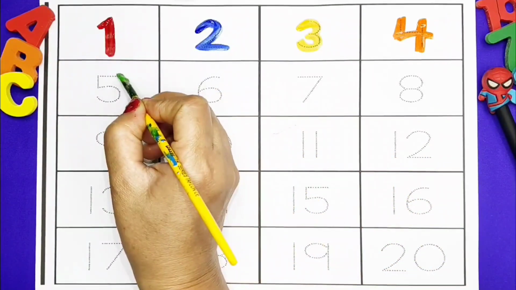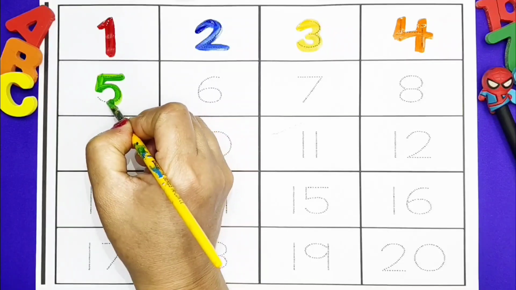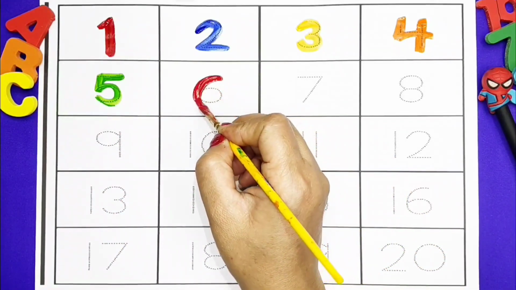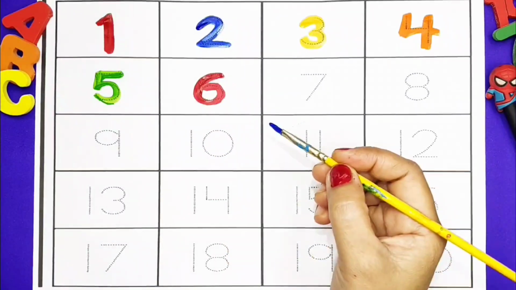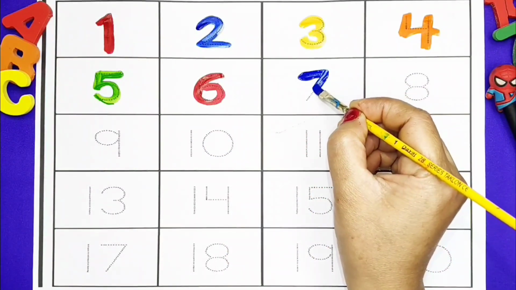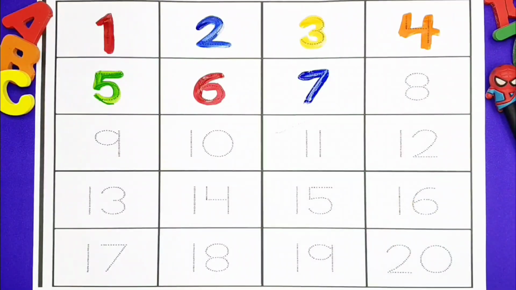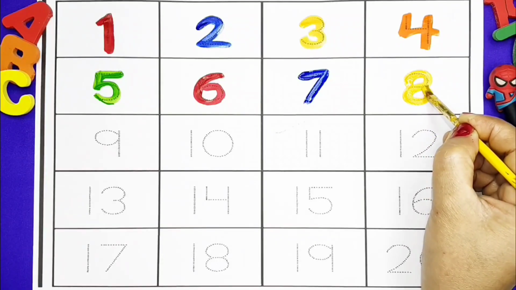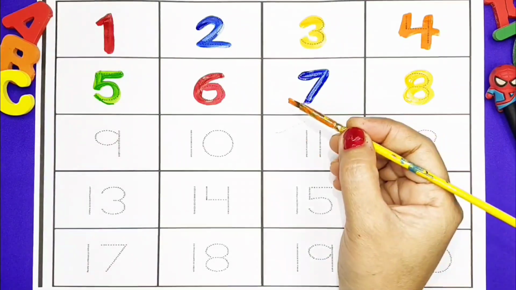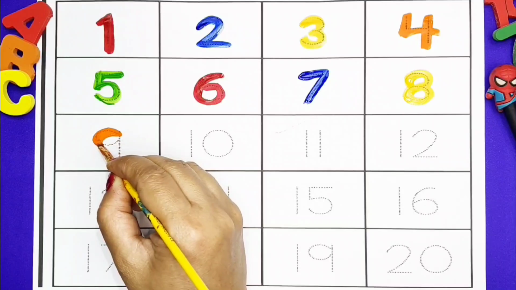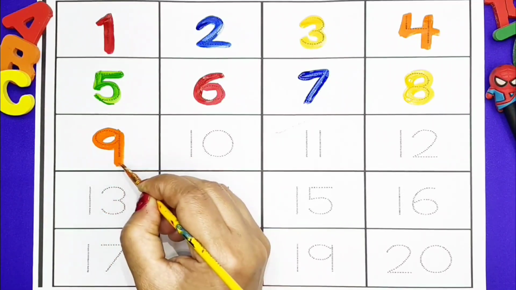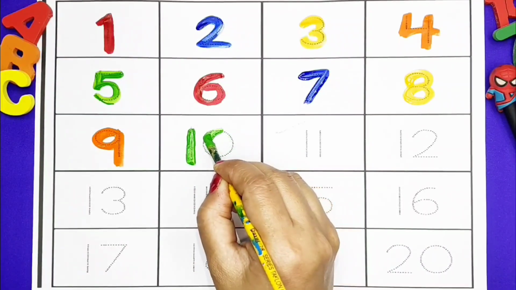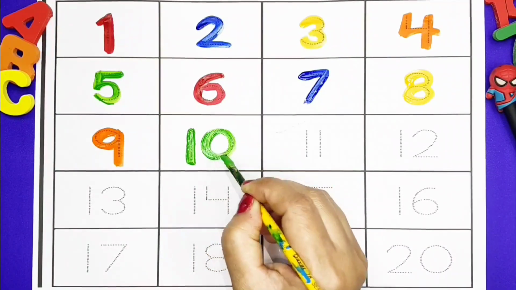Light green color. 5. Red color. 6. Blue color. 7. Yellow color. 8. Orange color. 9. Light green color. 10.